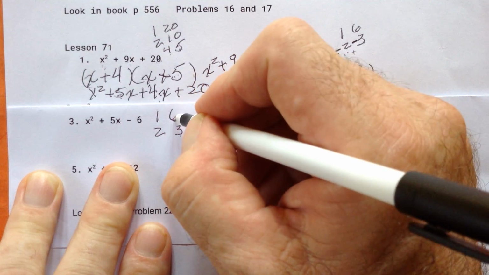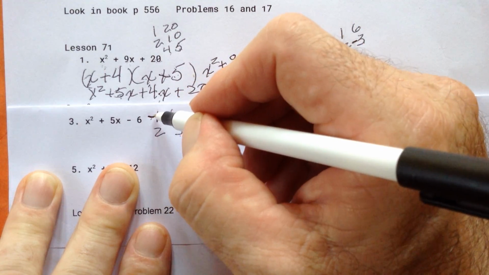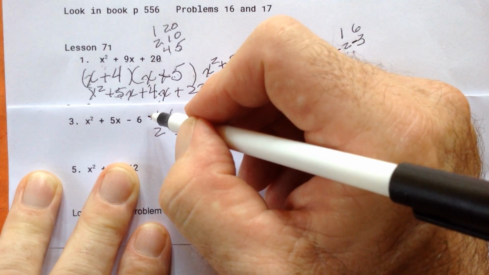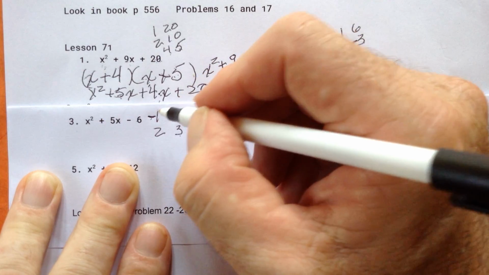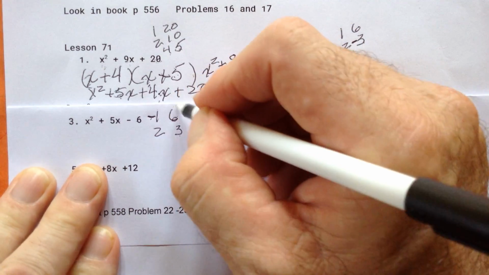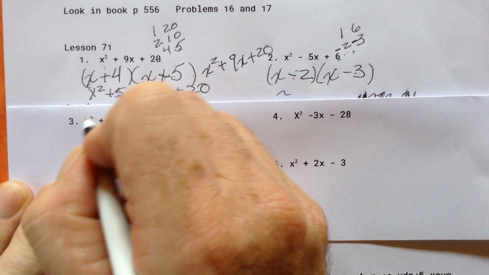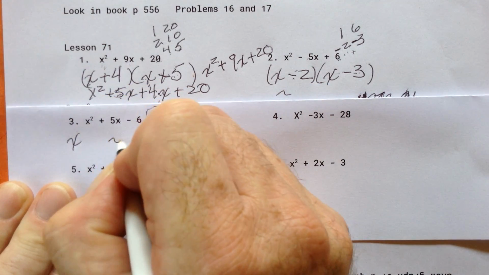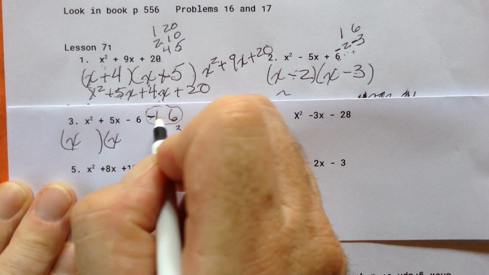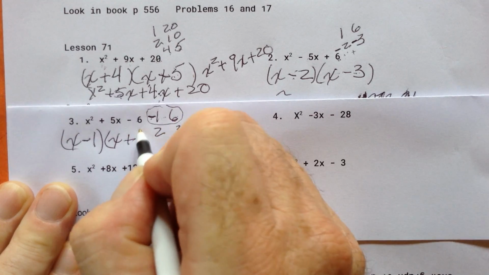But if you look at this one, if I have 6 and a negative 1, well, here I got -1 times 6 equals -6. And then 6 plus a -1, that'll be a +5. Or -1 plus 6 will be +5. So this is the pair right here. These are the factors of 6 that will work. So since this has no number, it's going to be x and x. Okay? And then these numbers will go into these places. So x minus 1 and x plus 6.